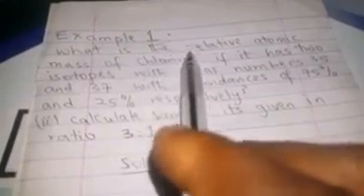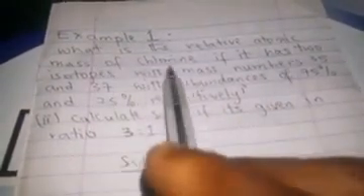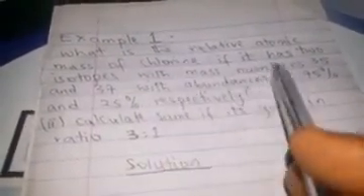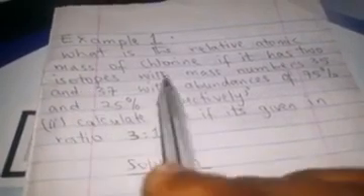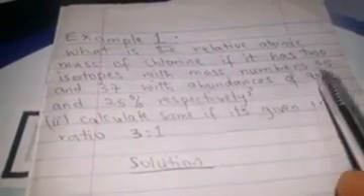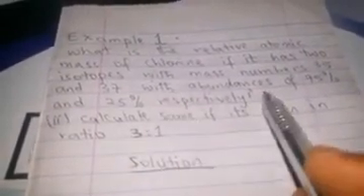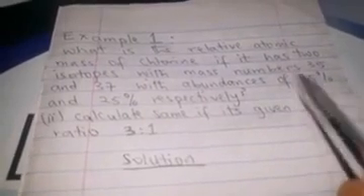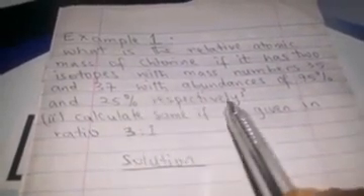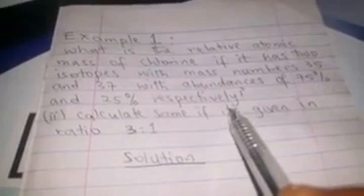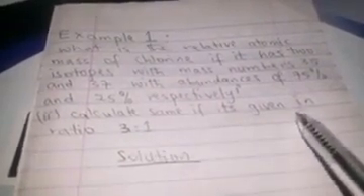Let's see an example here. What is the relative atomic mass of chlorine if it has two isotopes with the mass numbers 35 and 37? So chlorine has chlorine-35 and chlorine-37 with abundances of 75% and 25% respectively. Okay, and we may also be asked to calculate the same if given in ratio.